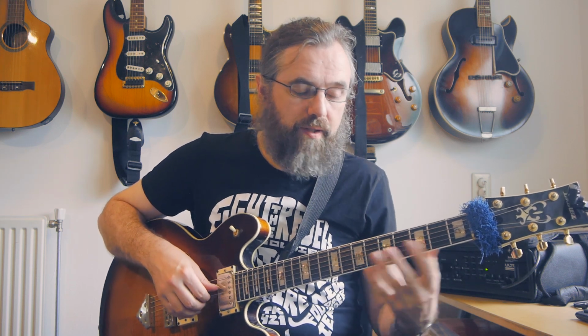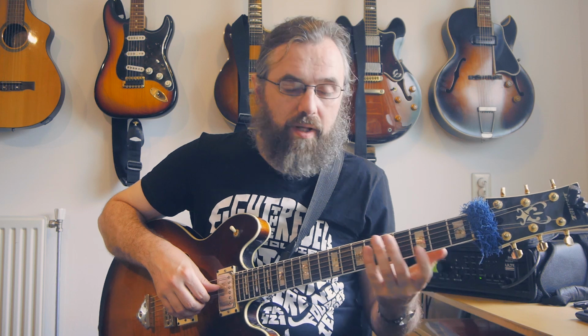So the good thing about this whole principle is, of course, that basically you get a set of fingerings that you can move around, and you of course need to connect them the right way. But at the same time you can move them around and they will stay the same fingerings and they will work for all of the chords.